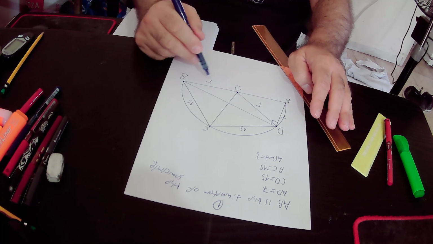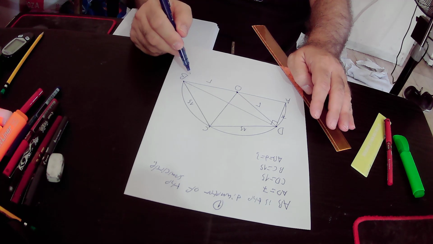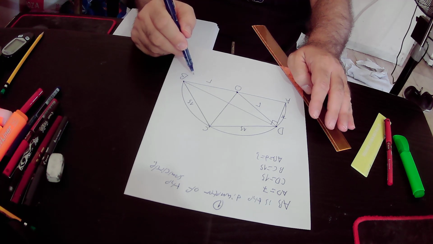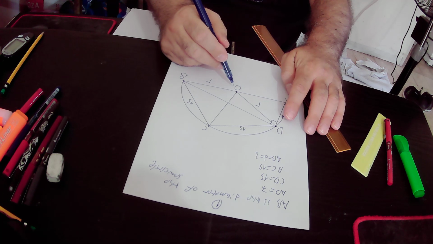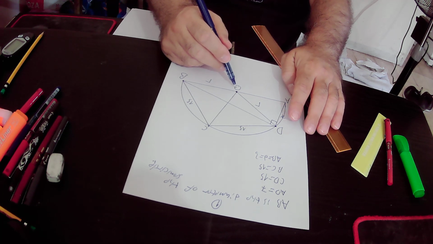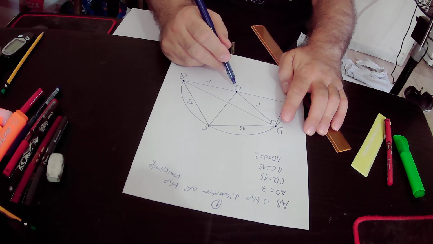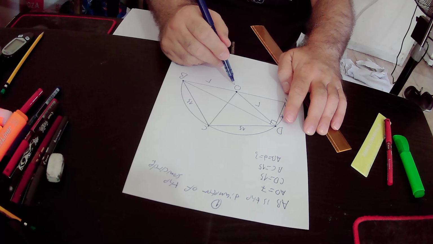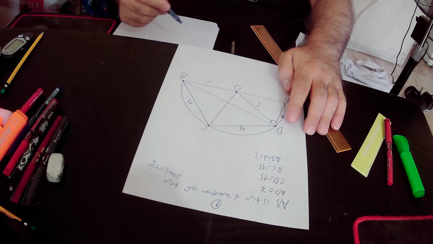Therefore OB is the radius of this semicircle. The same thing about OD, it starts from the center of the circle and ends at point D, a point on the circle itself. Therefore OD is the radius of this semicircle.